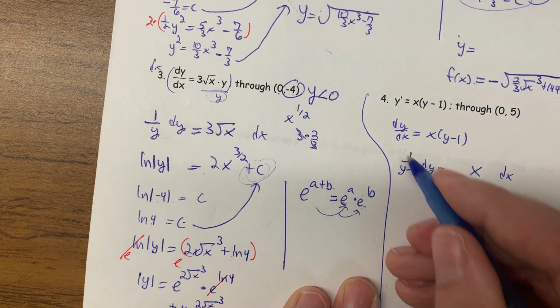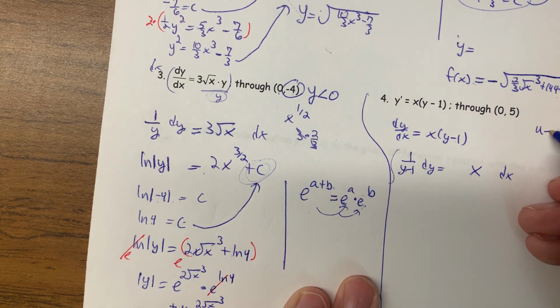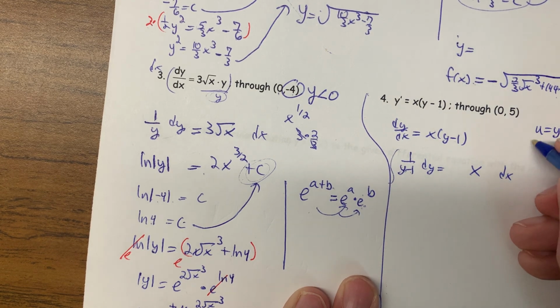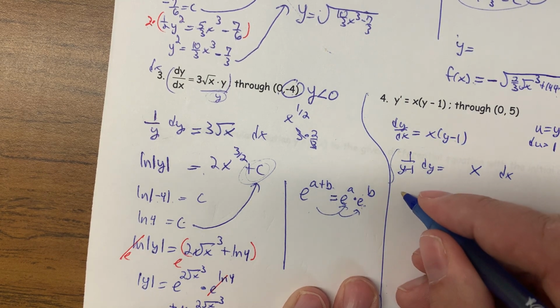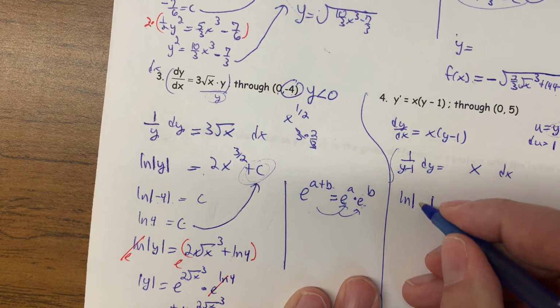Now we need to do the antiderivatives, and here this is clearly a u substitution. U is y minus 1, so we're going to get 1 over u, and du is the derivative of y, which is just 1. So we've got 1 over u du, and the integral of that is natural log of absolute value of whatever the u was, so y minus 1.